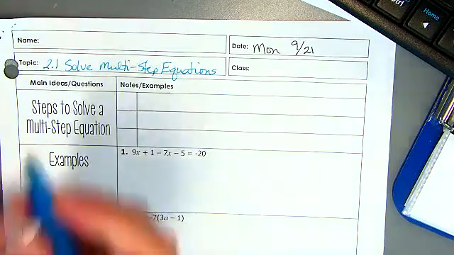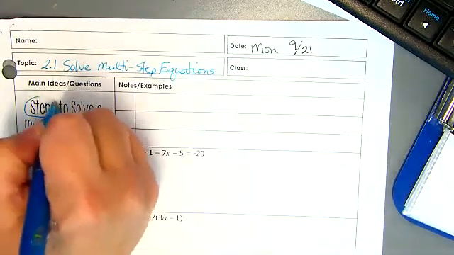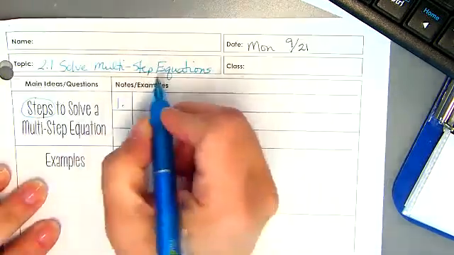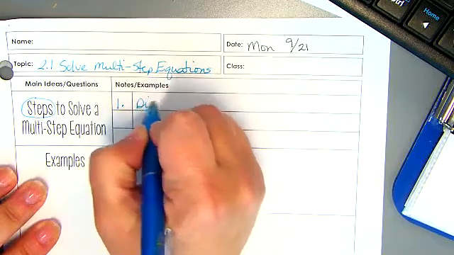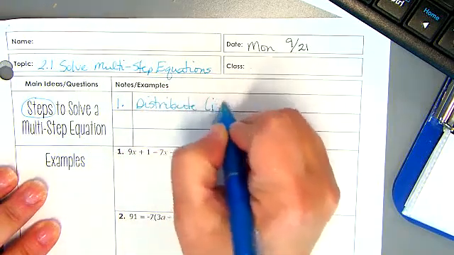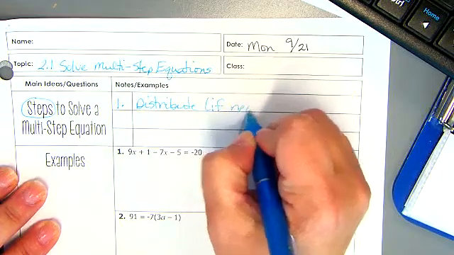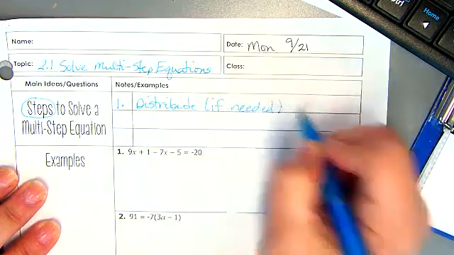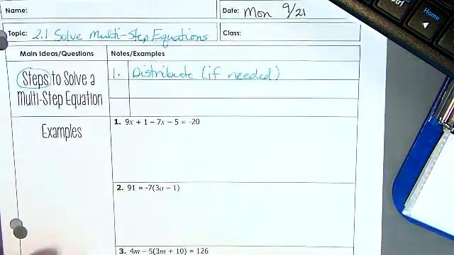Okay, your steps to solve. These are the steps you want to remember. Step 1 is to distribute if needed. And guys, I know y'all may not be able to keep up, and that's okay.